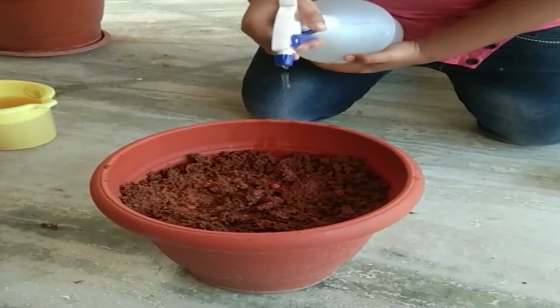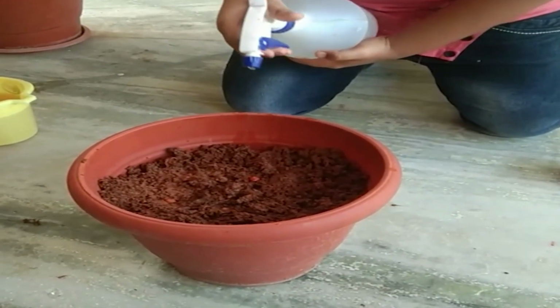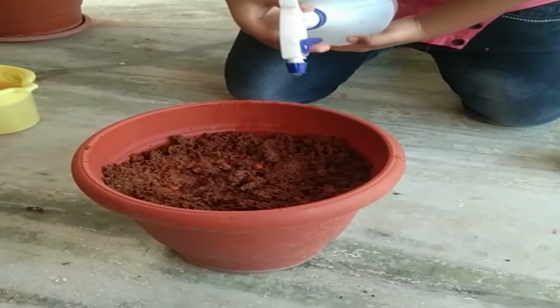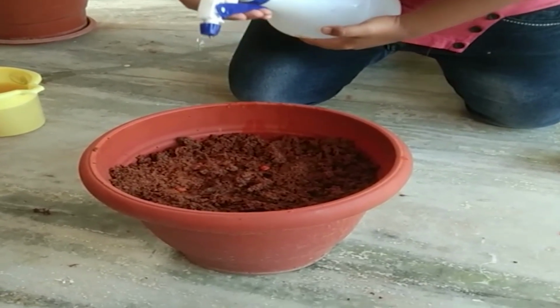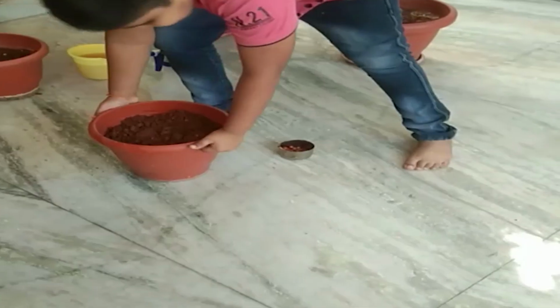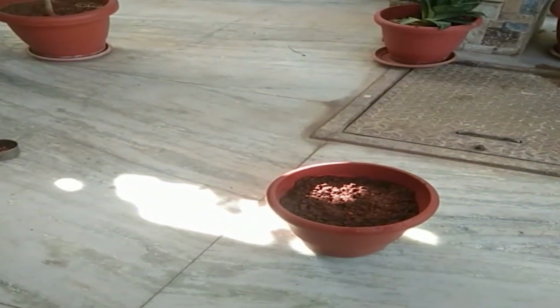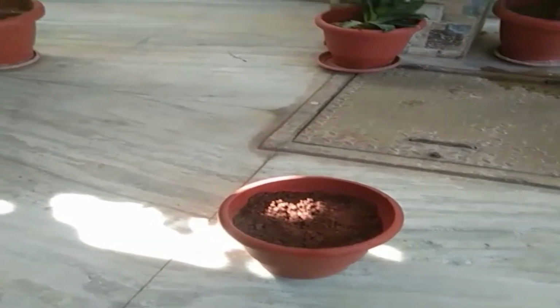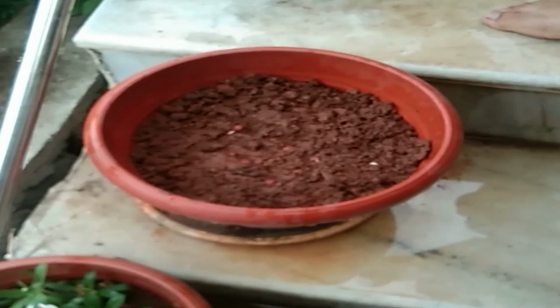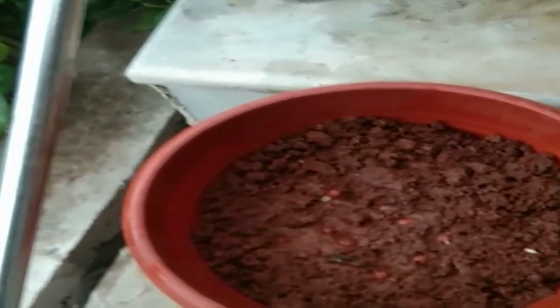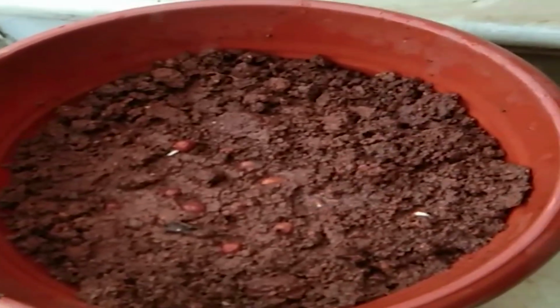Sprinkle water on the seeds. And keep in the sunshade. Next day, sprinkle water.